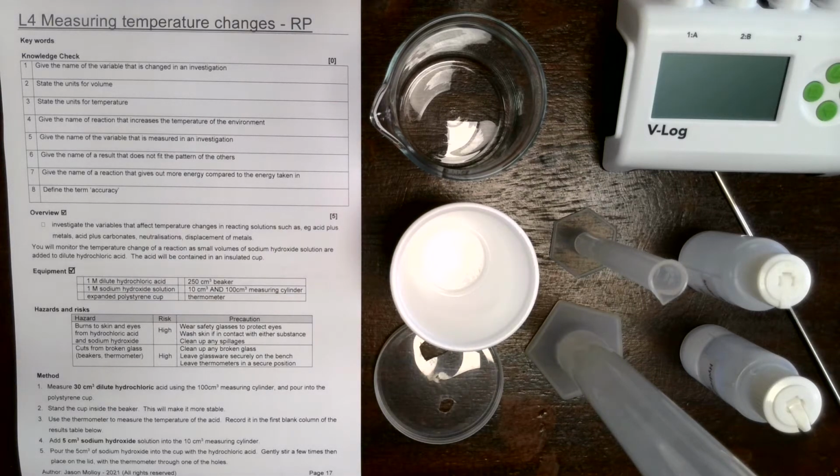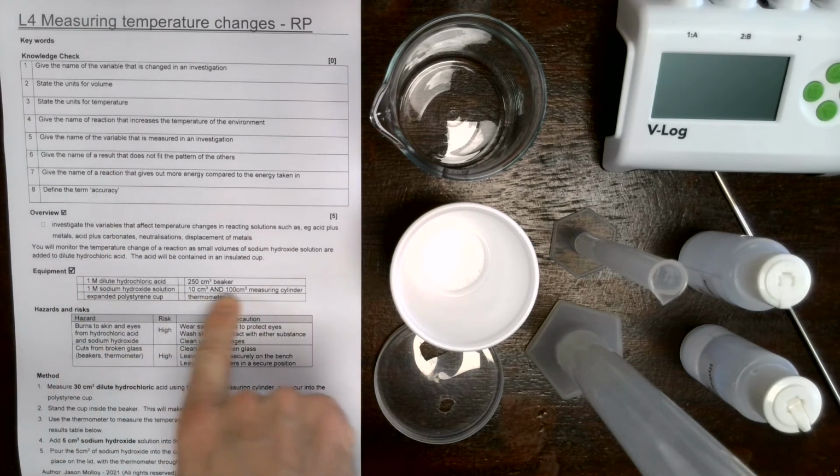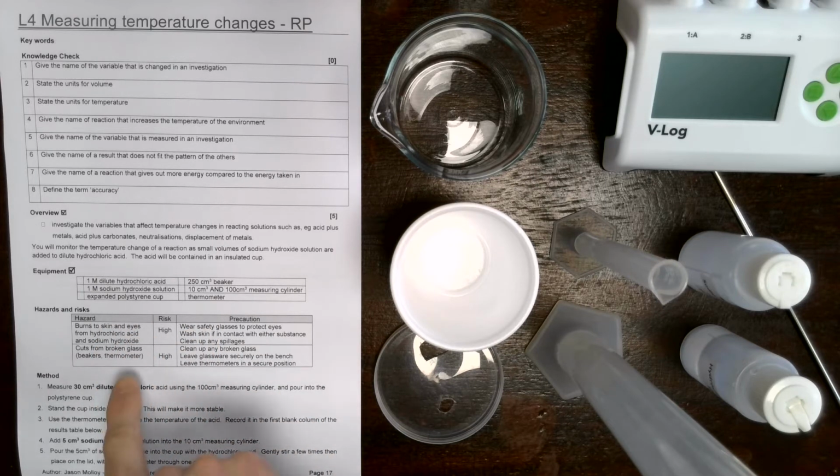In this video, we're going to be doing the required practical for measuring temperature changes in reactions. This is for the C5 topic, lesson 4. So in your book on page 17, you should have a page that looks like this with the list of the equipment, the hazards and risks, and the method that you need to follow in order to complete this practical. I'll just go through the basic equipment with you.